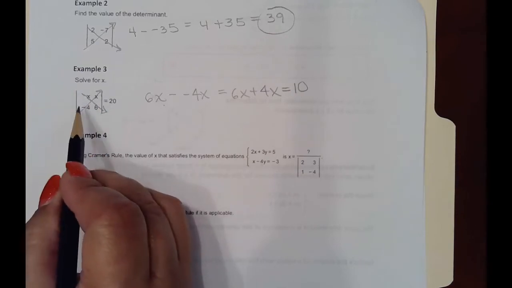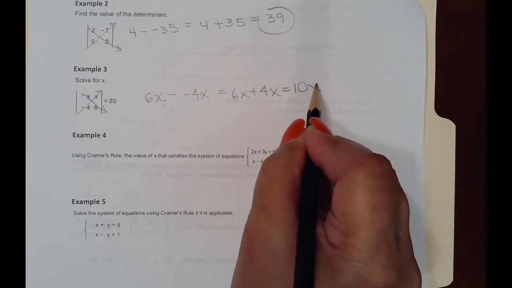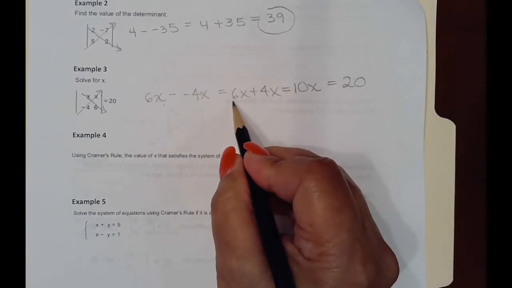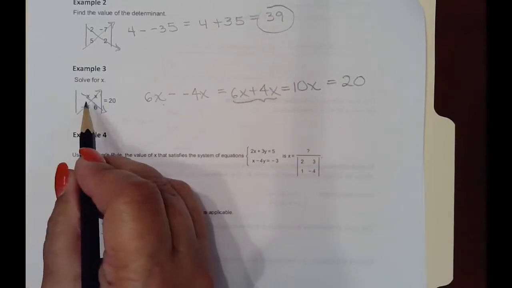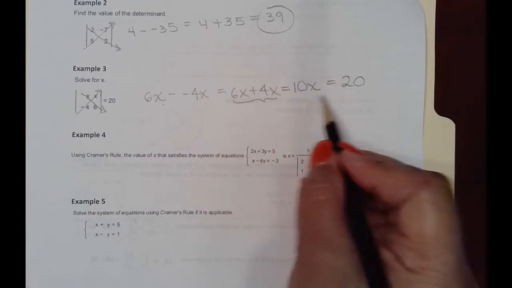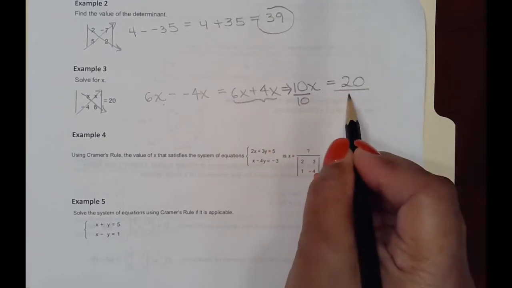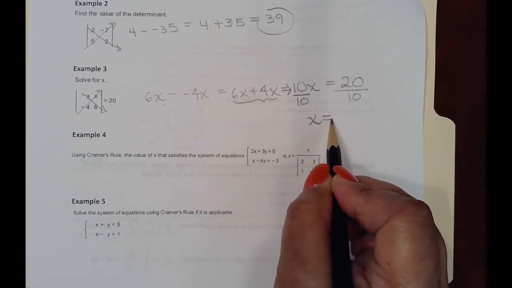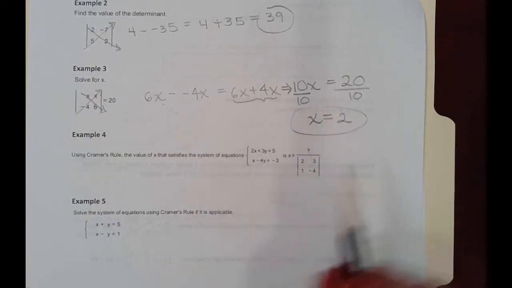Now the determinant that I just calculated is said to be equal to 20, according to this problem. So the value of my determinant right here turned out to be 10x, and the value of this determinant is equal to 20, which gives me this equation. Then I'm going to solve it by dividing both sides by 10, and I end up finding the value for x, which is what I was being asked to do, solve for x.